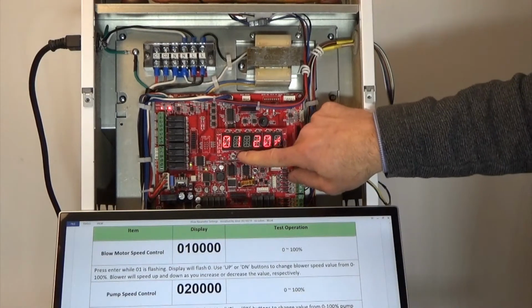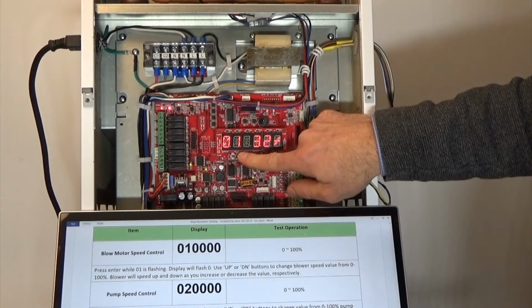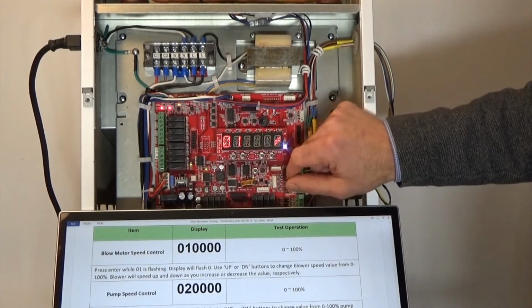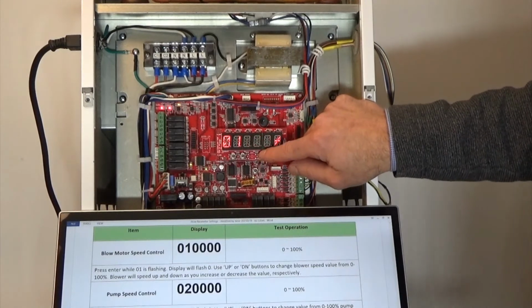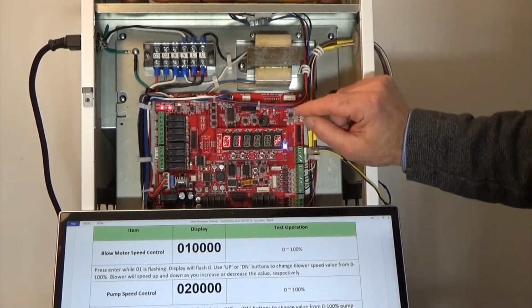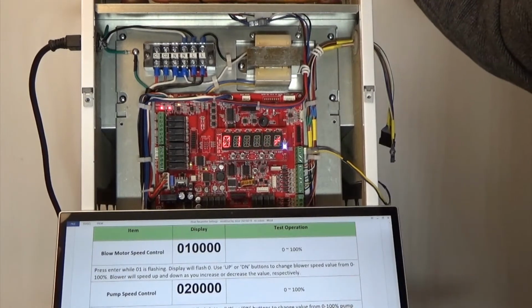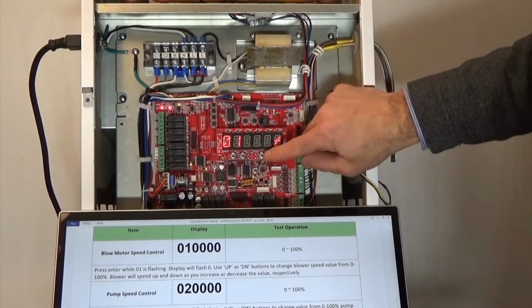And we can run that rate up to 100%. We'll be able to see what the maximum flow delivery, the maximum CFM delivery through the house could be.